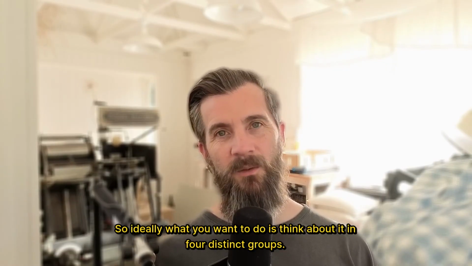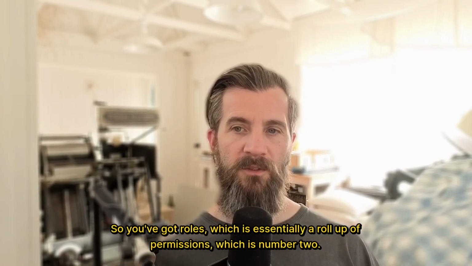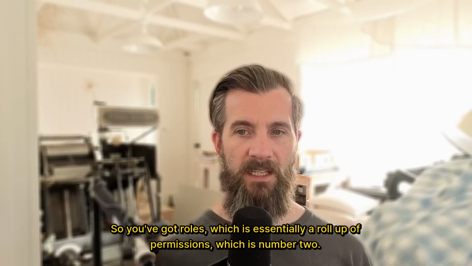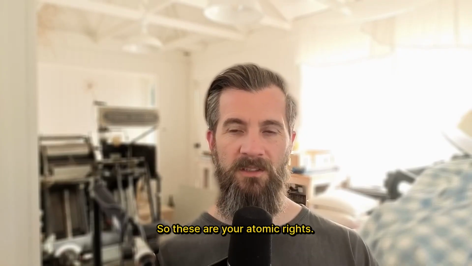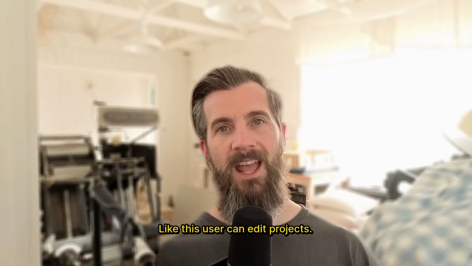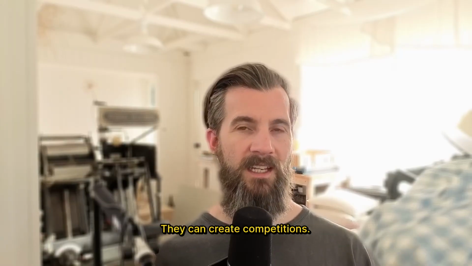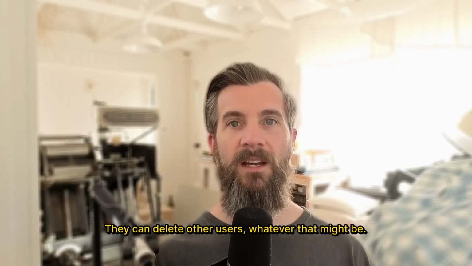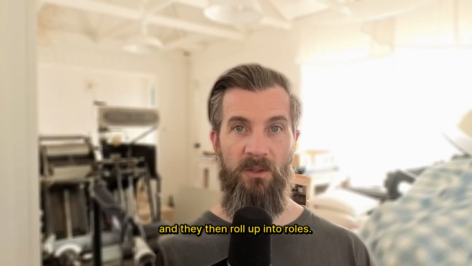So ideally, what you want to do is think about it in four distinct groups. So you've got roles, which is essentially a roll up of permissions, which is number two. So point two is permissions. So these are your atomic rights. Like this user can edit projects, they can create competitions, they can delete other users, whatever that might be. That's your permission system. And they then roll up into roles.